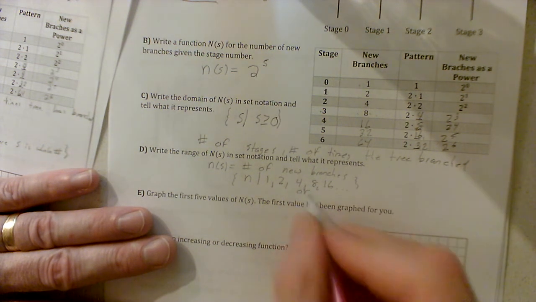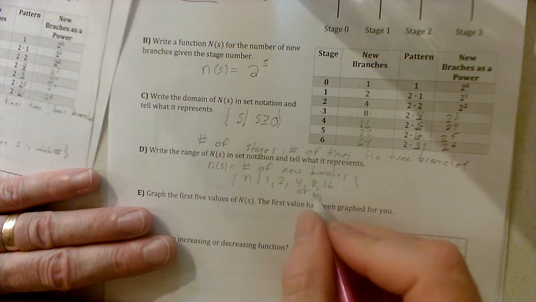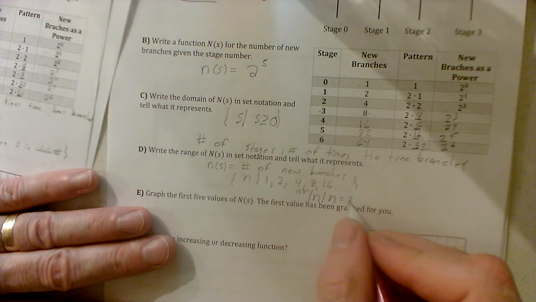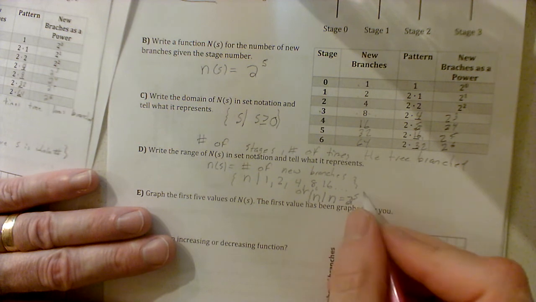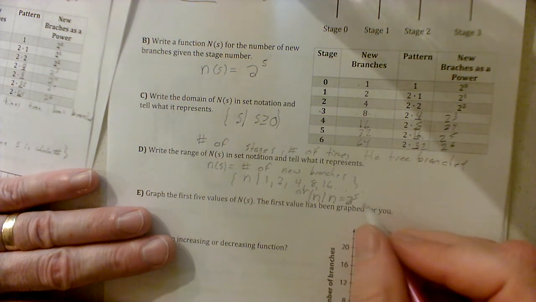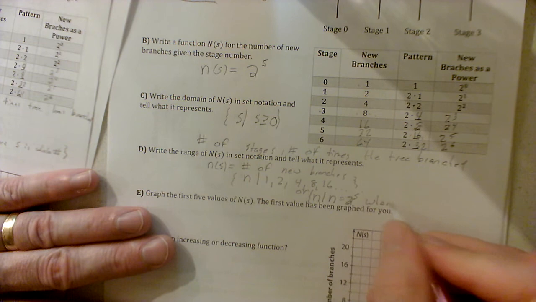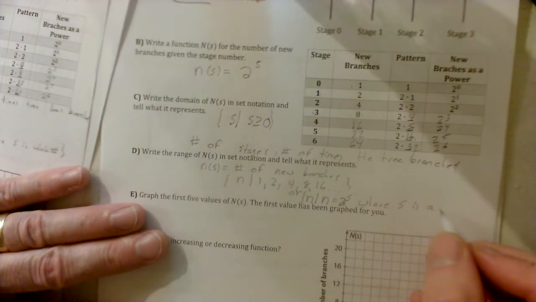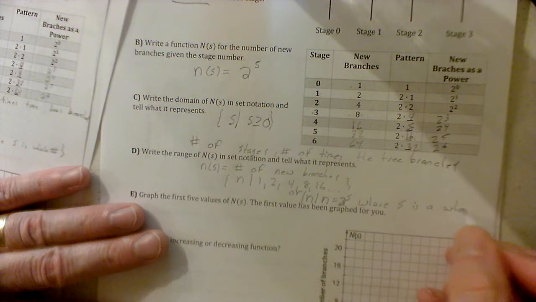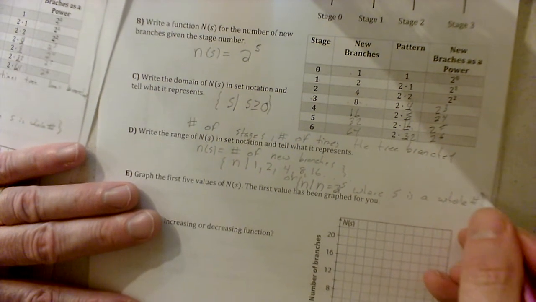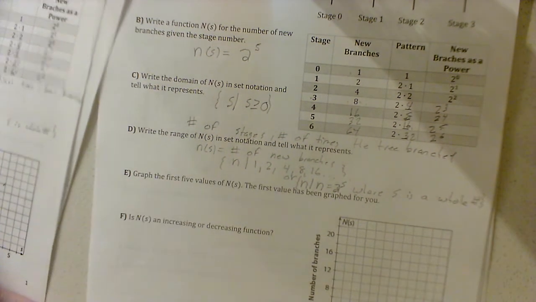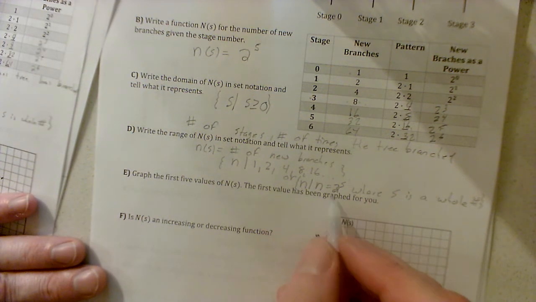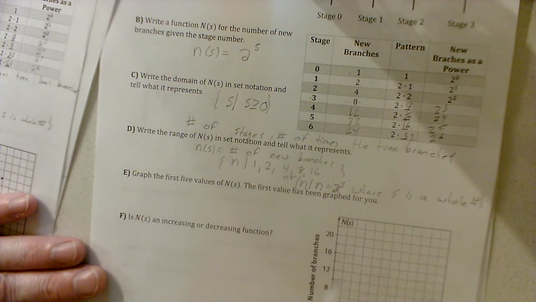You could give an equation that represents it, which is 2 to the s power, and that is going to represent our range where s is a whole number, because we know we're talking about stages as whole numbers. So there's another way you can represent a range: you can put an equation in there and define what it is.